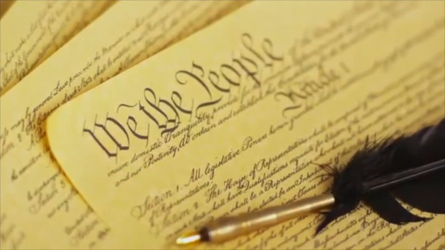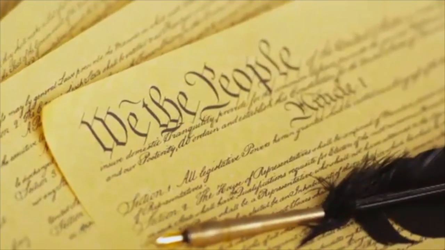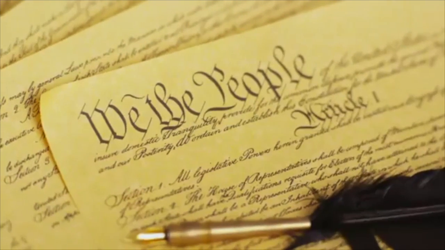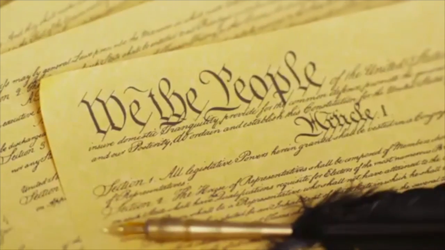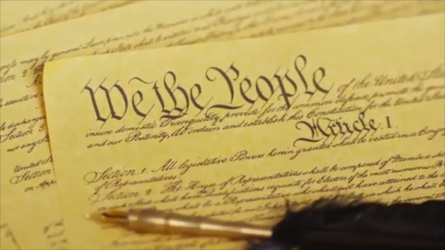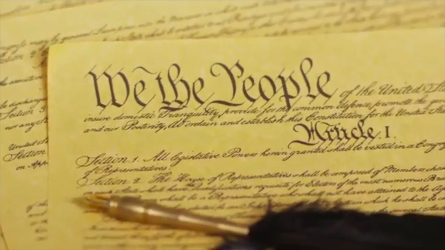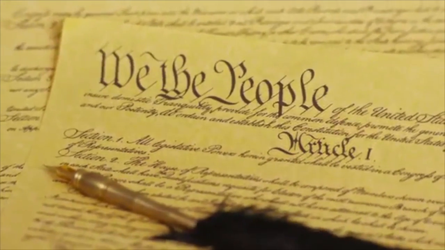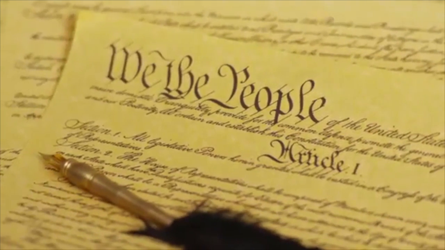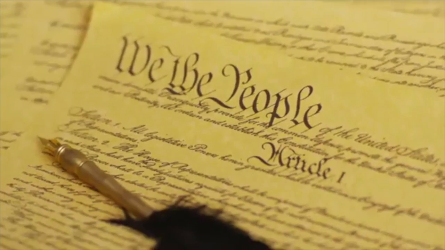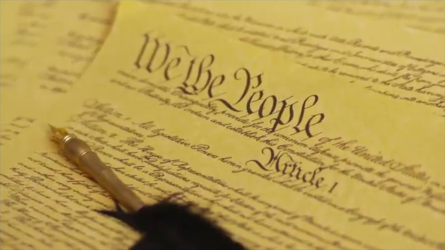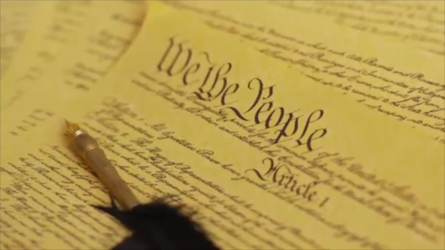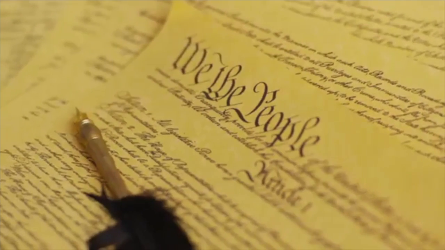The Sixth Amendment states that, in all criminal prosecutions, the accused shall enjoy the right to a speedy and public trial by an impartial jury of the state and district wherein the crime shall have been committed, which districts shall have been previously ascertained by law, and to be informed of the nature and cause of the accusation, to be confronted with the witnesses against him, to have compulsory process for obtaining witnesses in his favor, and to have the assistance of counsel for his defense.